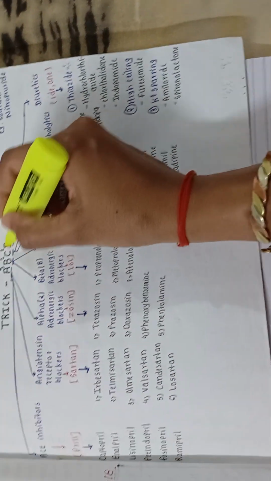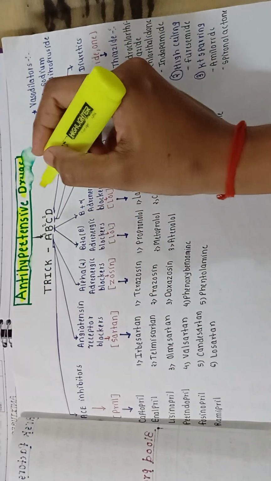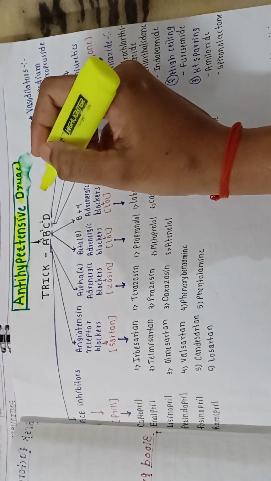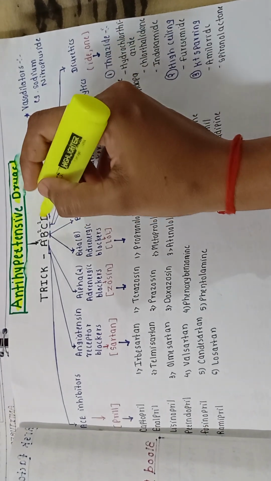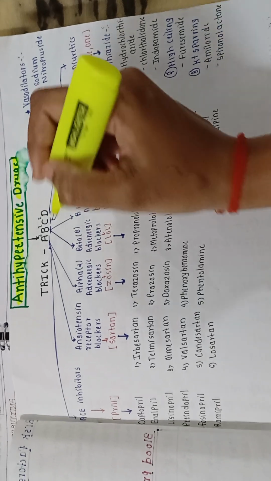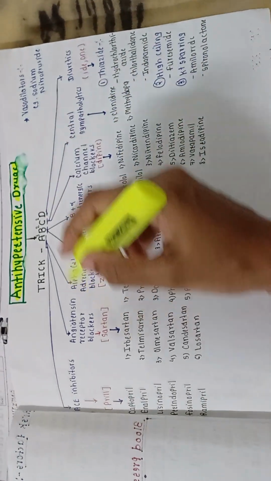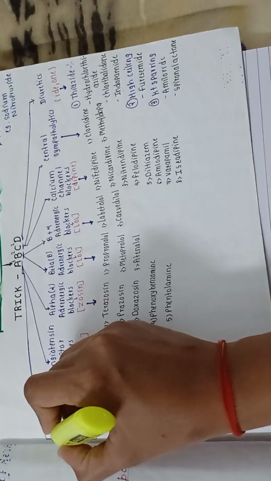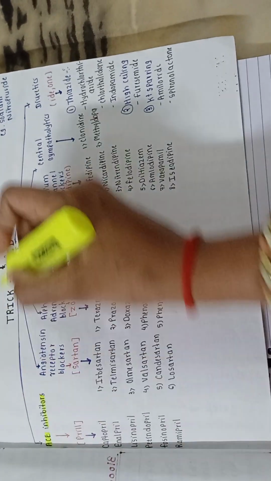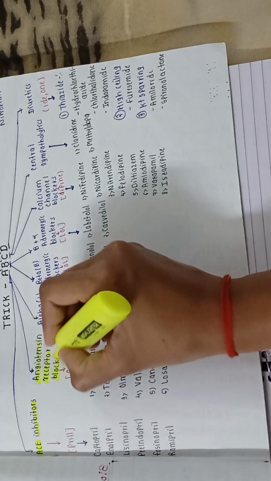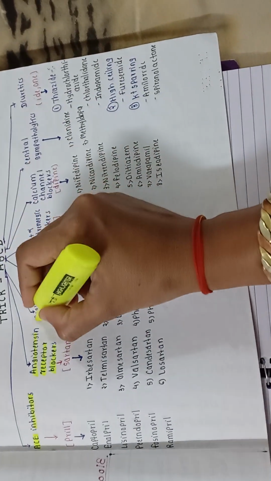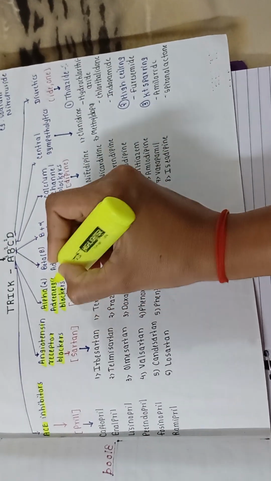The trick for the main classes is A, B, C, D: 3 times A, 2 times B, 2 times C, and D. Now we'll see how it is used. First A for ACE inhibitors. Second A for angiotensin receptor blockers. Third A for alpha adrenergic blockers.